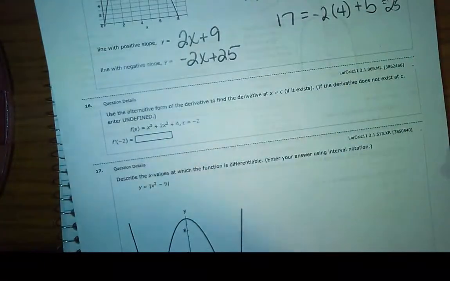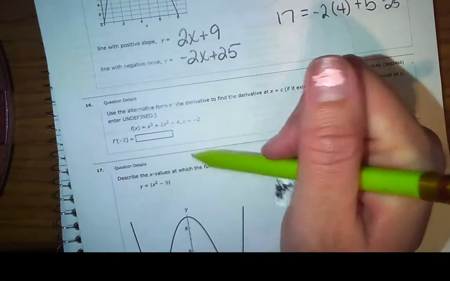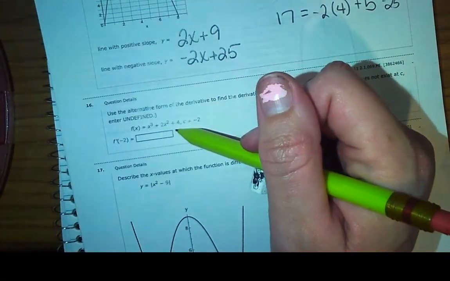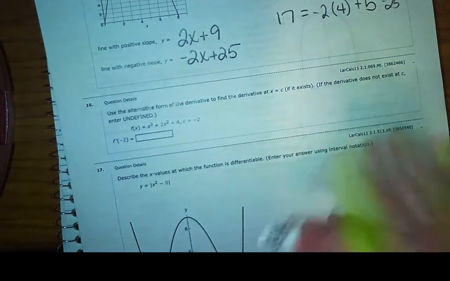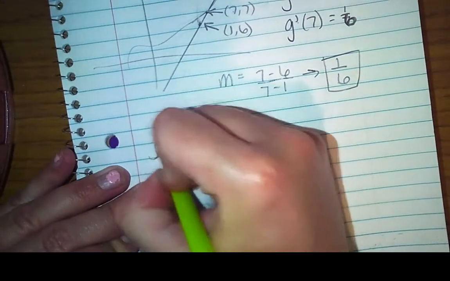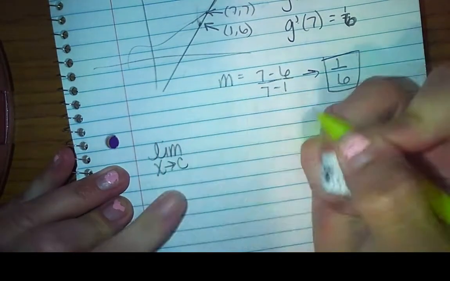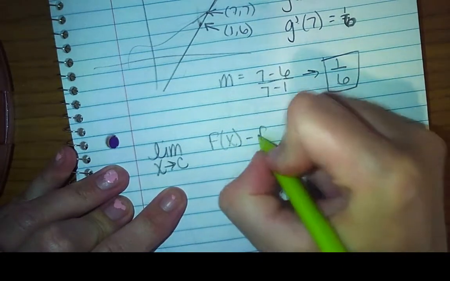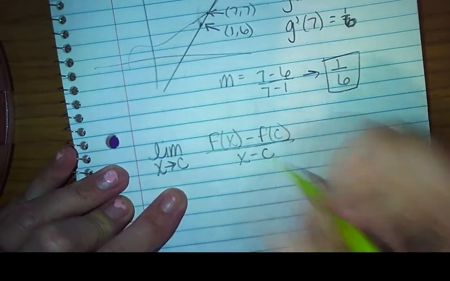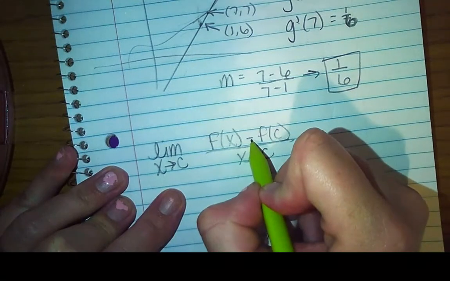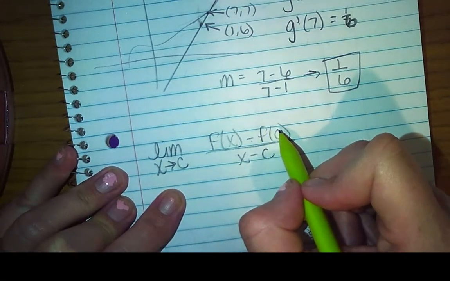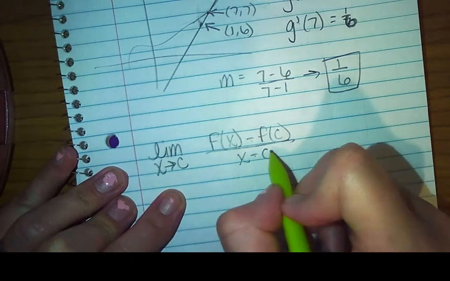All right, I'm just going to address this once, just because I'm supposed to. The alternative form of a derivative is a way for you to evaluate the derivative without taking a derivative first. It's a way to stay in algebra land for the most part. So the alternative form of the derivative is the limit as x approaches c of f of x minus f of c over x minus c. All it means is I'm going to write the function as it stands minus the function evaluated at the given value, over x minus the given value.